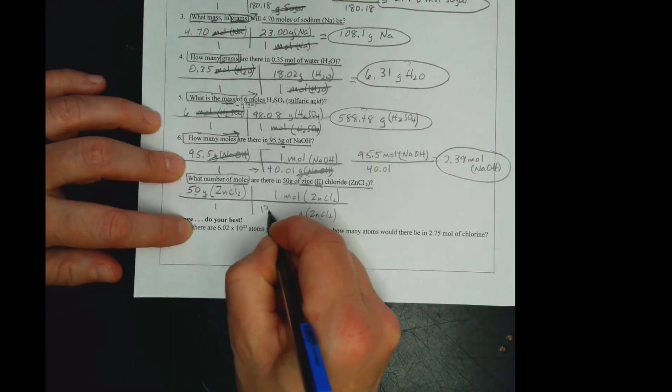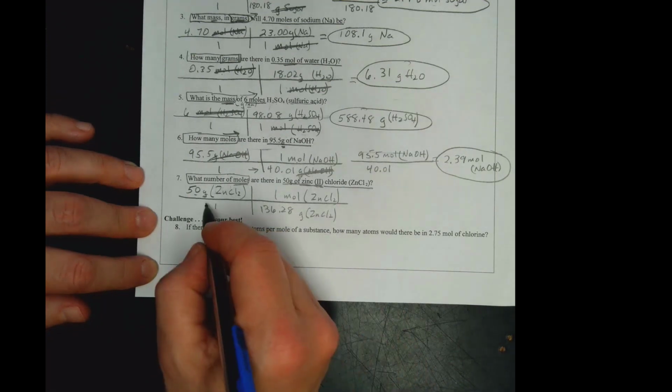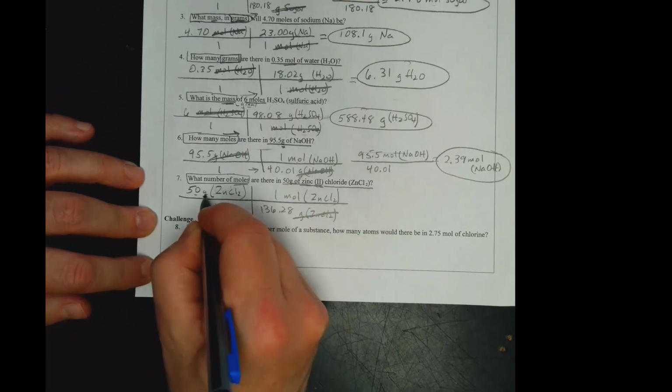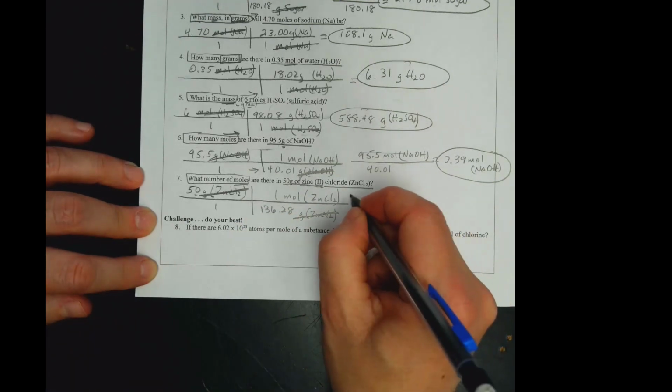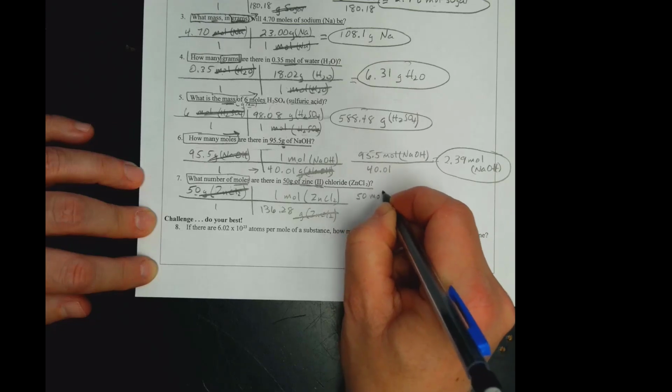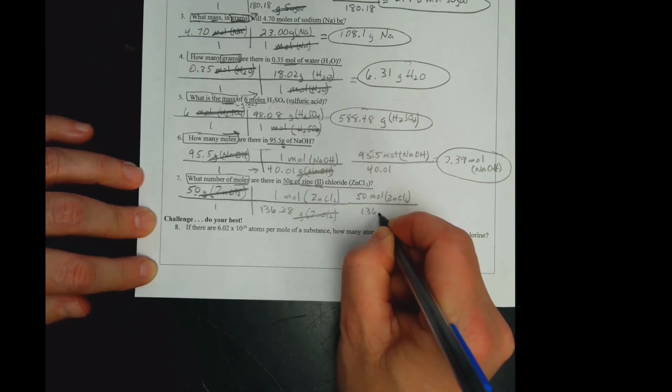Okay, so we'll go ahead and come back to our problem. And we end up with 136.28 grams of zinc chloride. So we have to go through and do our canceling. So I can take that unit and I can cancel this unit up here. And again, I have to do my cross multiplication. So I'm going to end up with 50 moles, excuse me, of zinc chloride over 136.28. I don't have to worry about a unit because I've already canceled it out.